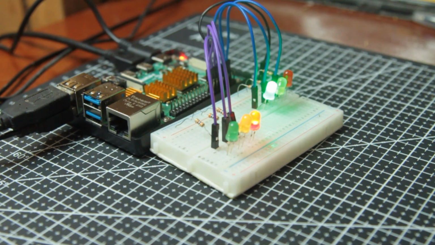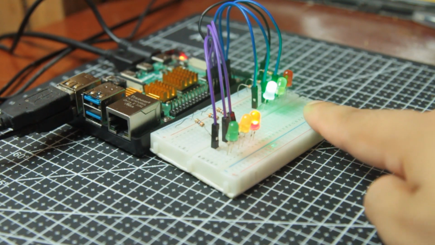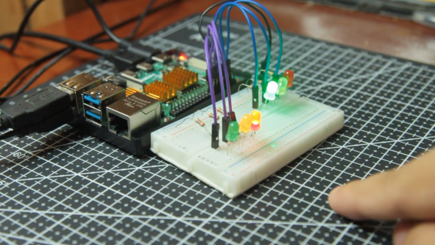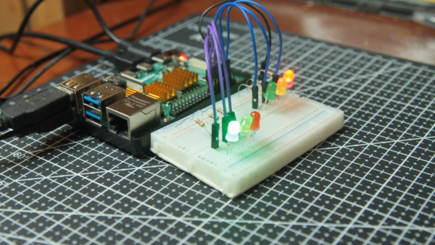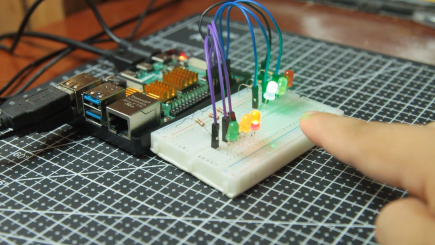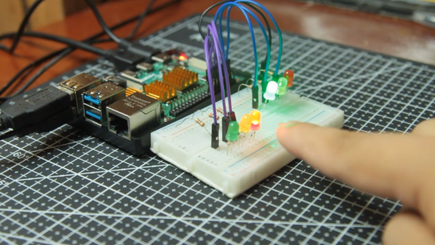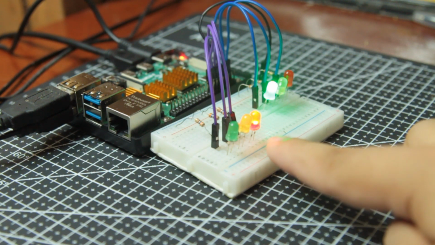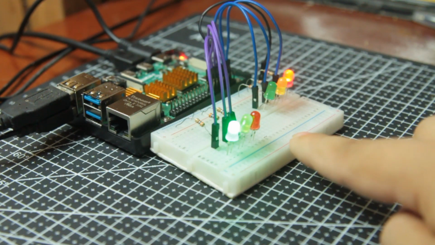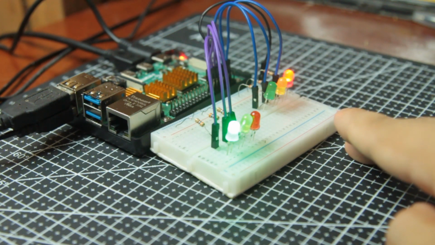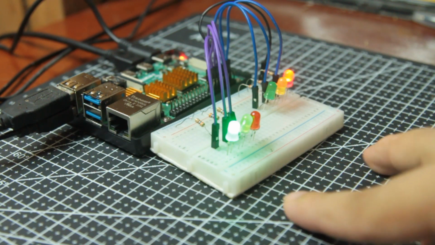Now let's test the two-way traffic system. Here's the first traffic system and this is the second traffic system. I will run the Python code again. First traffic system is green light, then second traffic system is red light, then amber for 1 second, then red for first traffic, then green for second traffic.